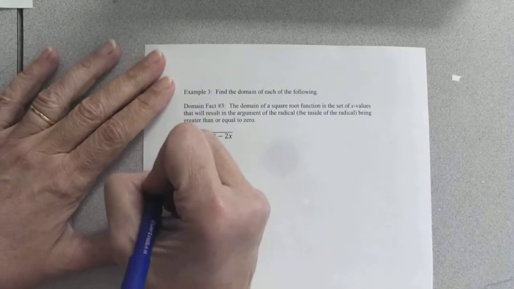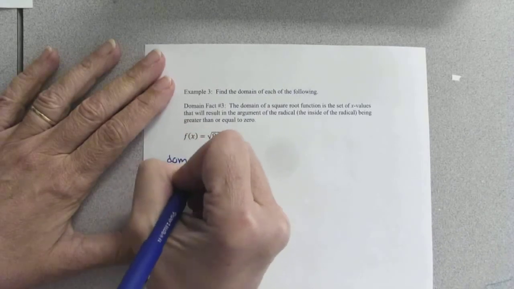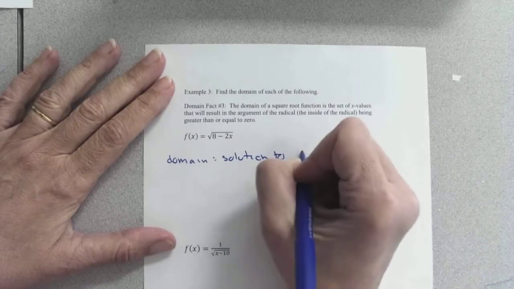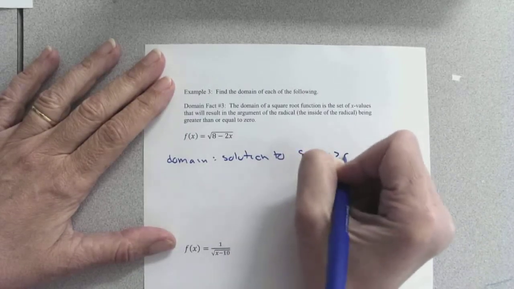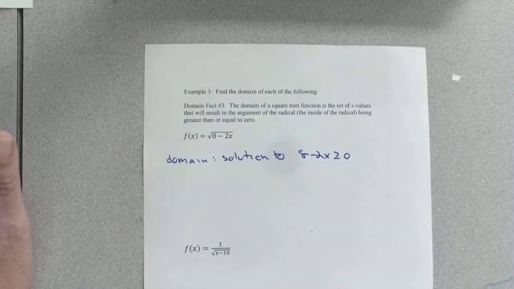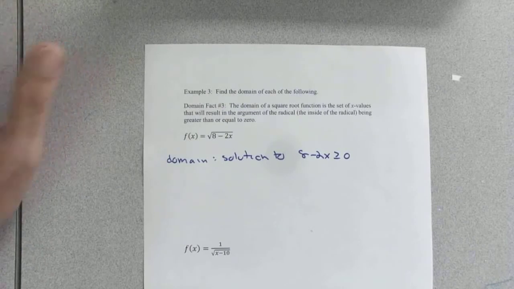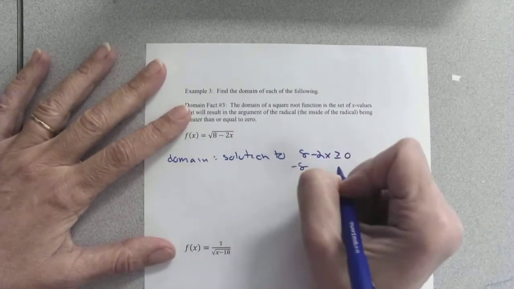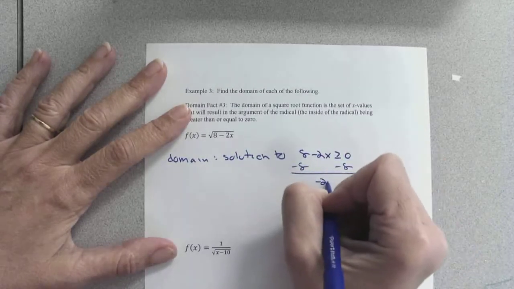And so here, immediately, the domain is the solution to 8 minus 2x greater than or equal to 0, because we're not using imaginary numbers, so I can't let the inside of my radical, that argument, that radicand, be negative. Well, if you're not going to be negative, that means you're greater than or equal to 0. So solve this guy.